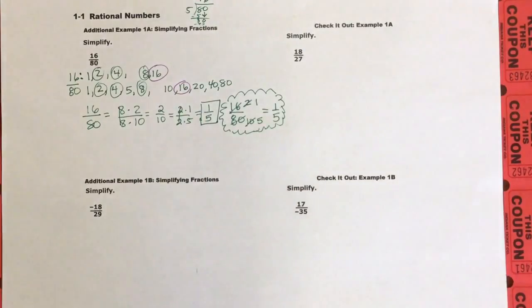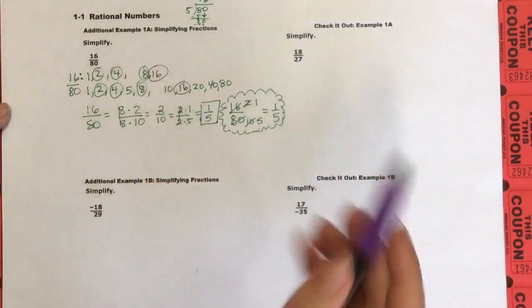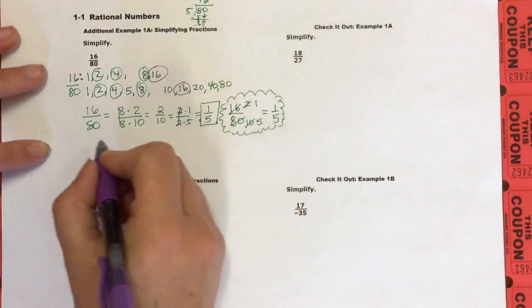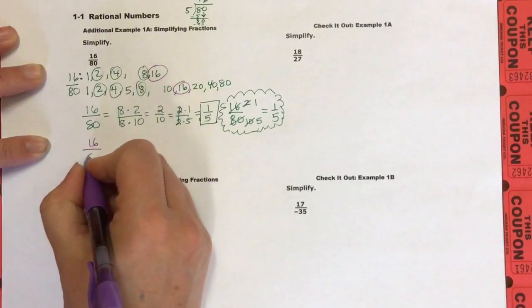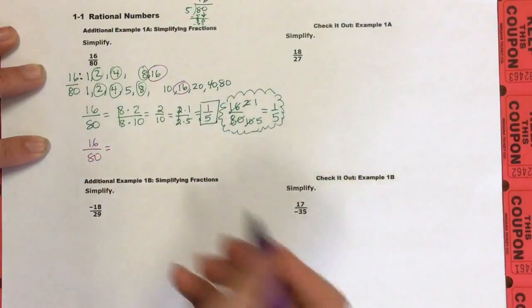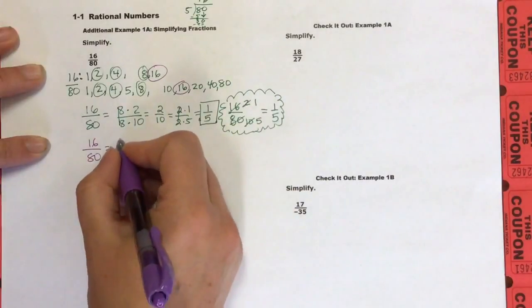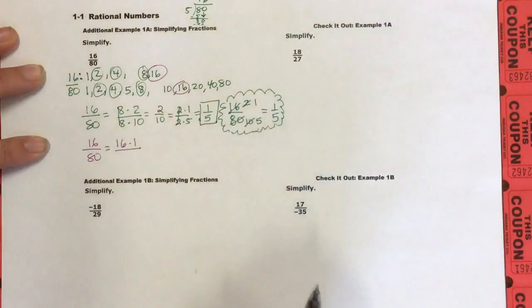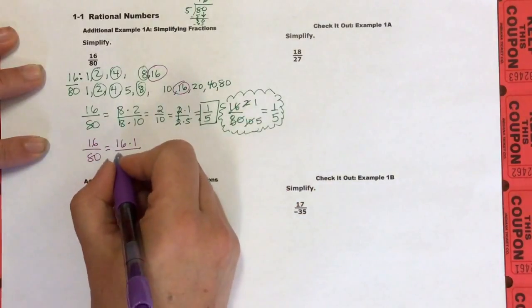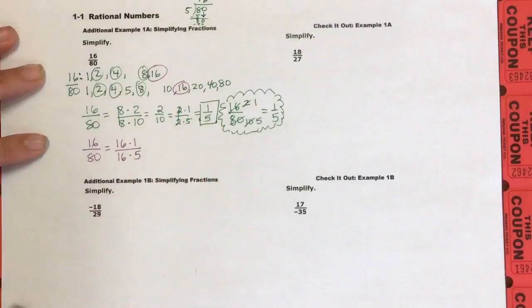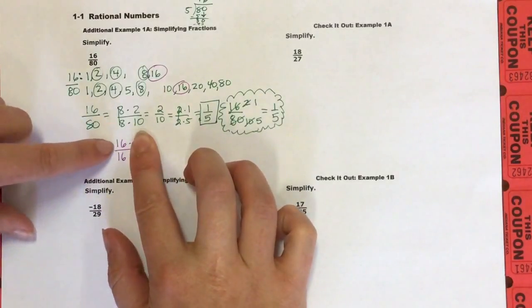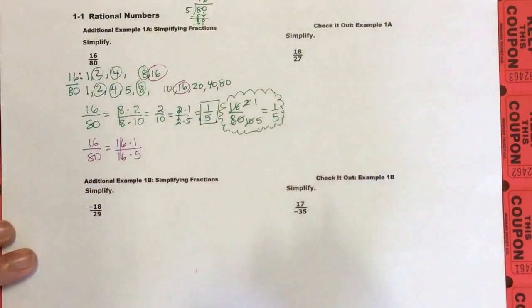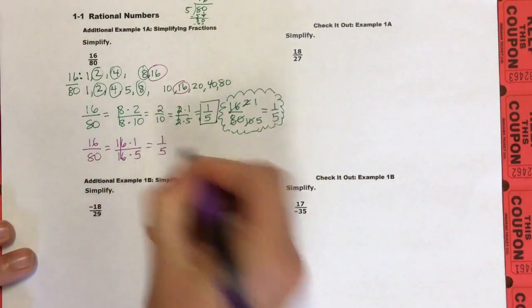Now, let's do it with the biggest number that they have in common. For some reason, I didn't see the 16, so let's just do it again. That's okay. So 16 over 80. Okay, well, they both have a 16 in common. I'm just going to rewrite it. 16 times 1 is the same thing as 16. And 80 is the same thing as 16 times 5. And if I cover up the 16s, again, look, 16 divided by 16 is the same thing as 1. Okay, so that becomes 1, and your answer is just 1/5.